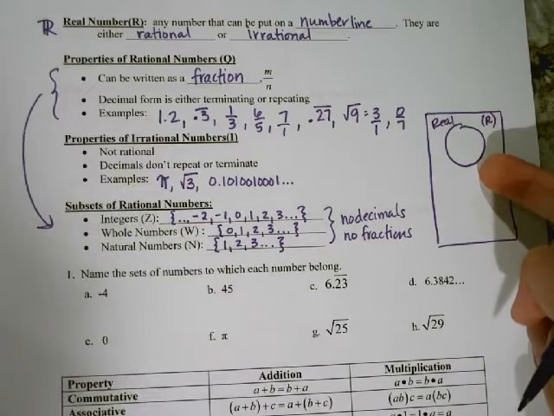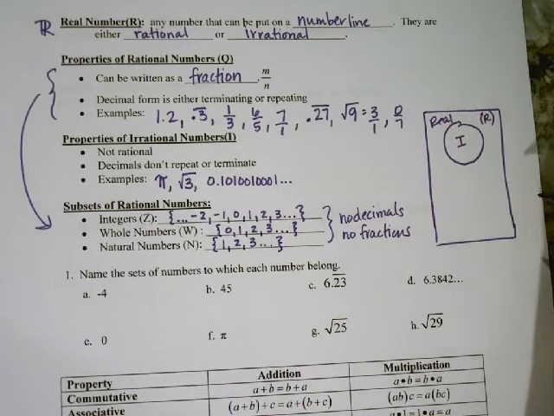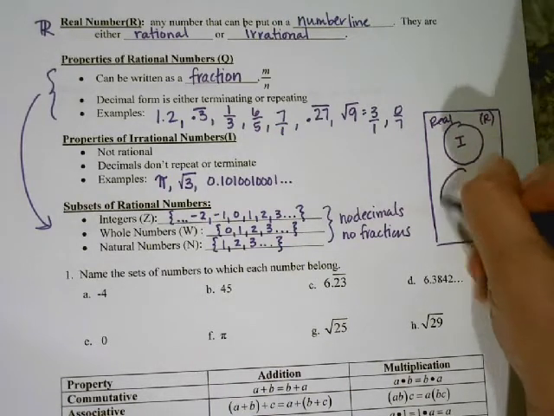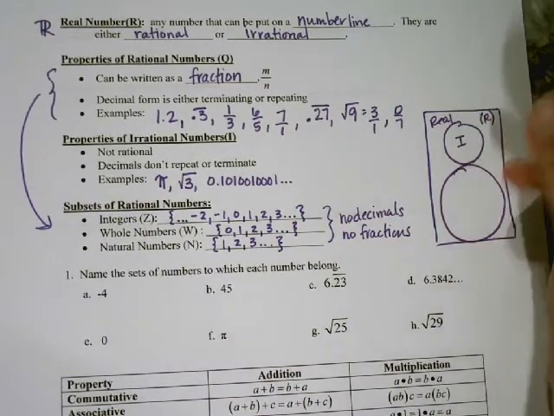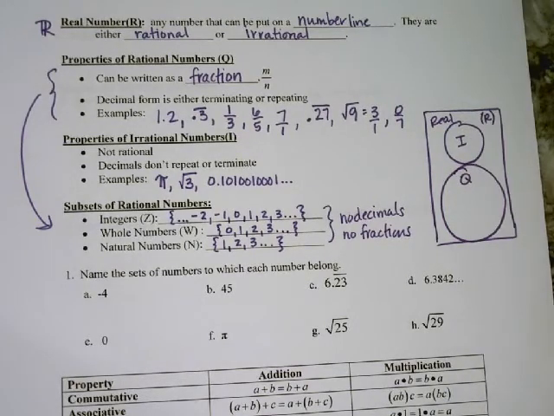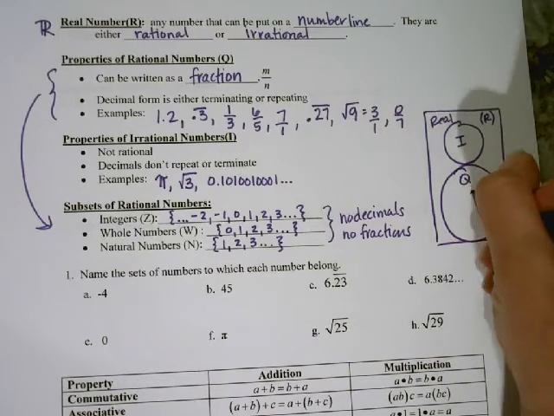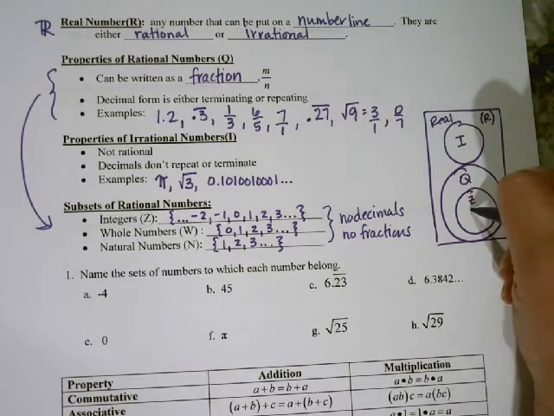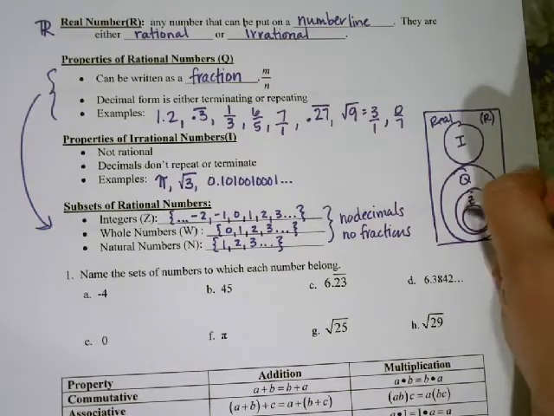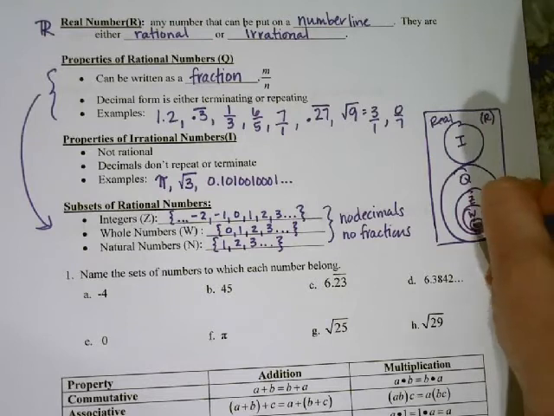That circle right there represents my irrationals. Okay, so those guys are the irrationals. This circle represents the rationals, and we're going to use the letter Q. Obviously, there's a lot more of them, so I tried to make it a little bit bigger. Inside of those rationals, we have integers. And inside the integers are the whole numbers. And inside the whole numbers are the natural numbers.